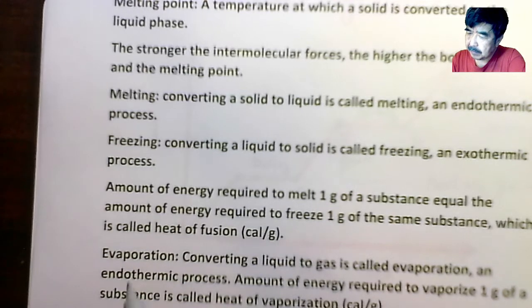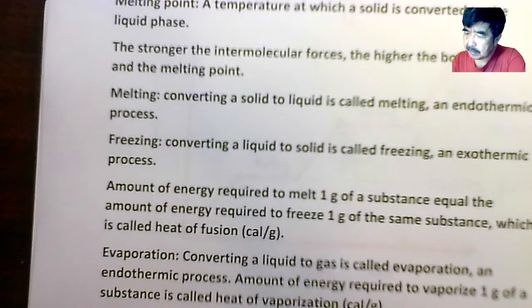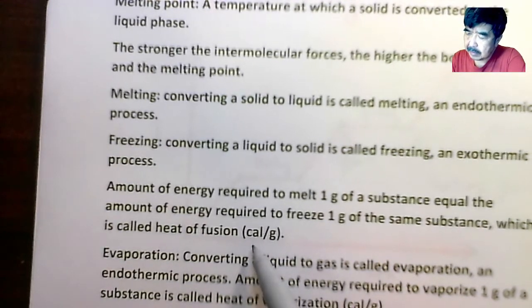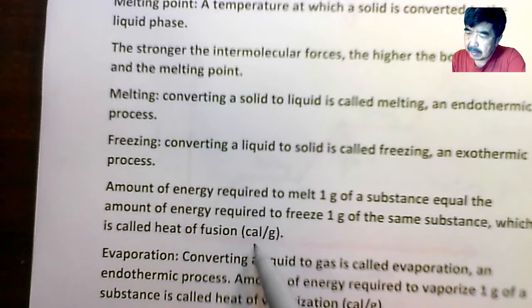This amount of energy is called heat of fusion. The unit is calories per gram of substance.